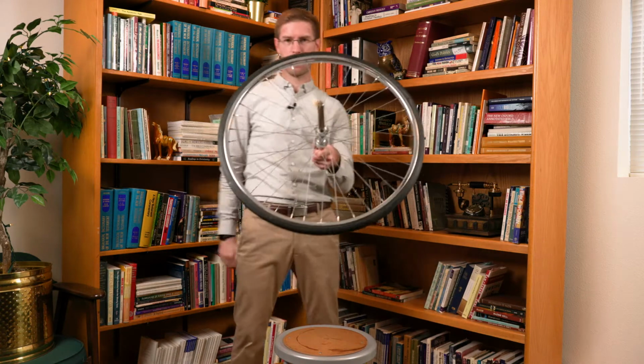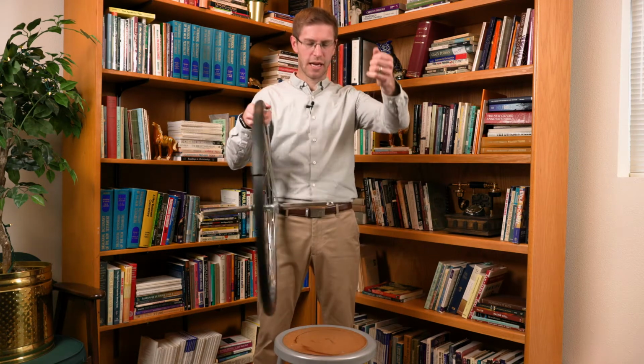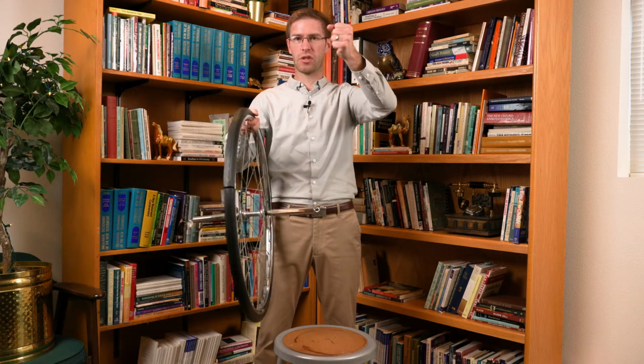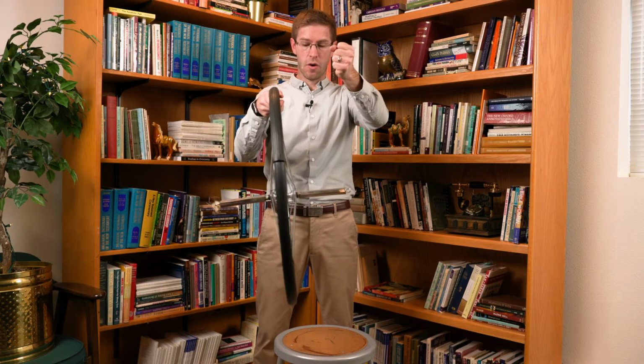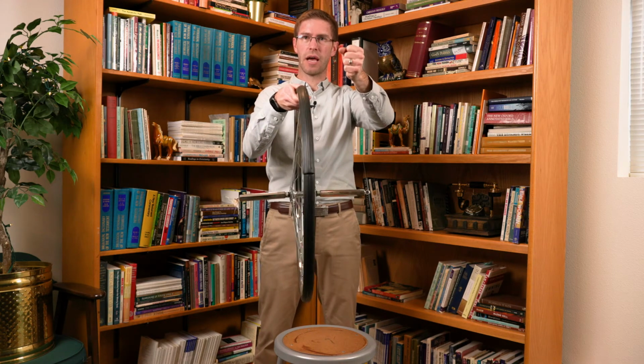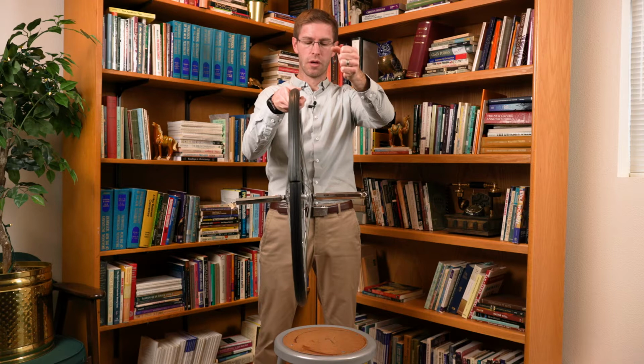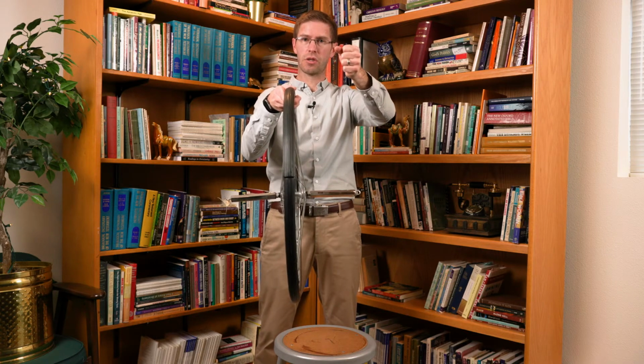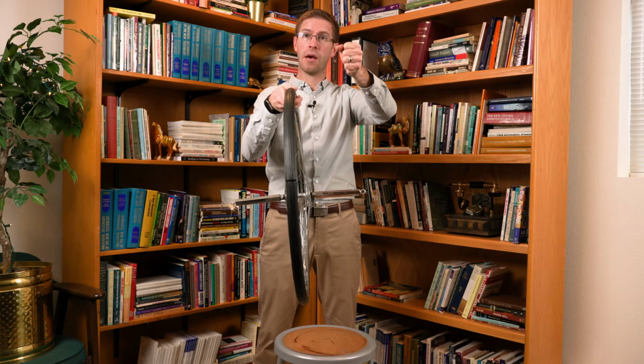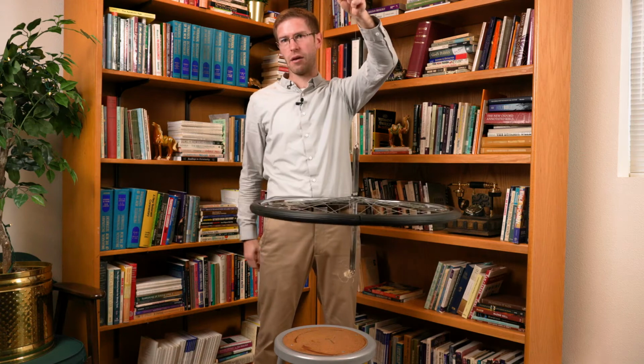So here's my bike wheel. I have tied here, it might be hard to see, just a piece of fishing line. If I hold the fishing line with the bike wheel and let it go, the fishing line generates a torque, gravity pulls down on the bike wheel, and it rotates and falls sideways.